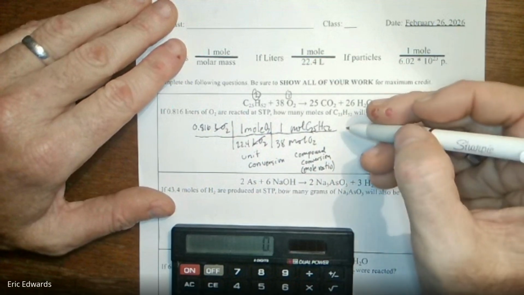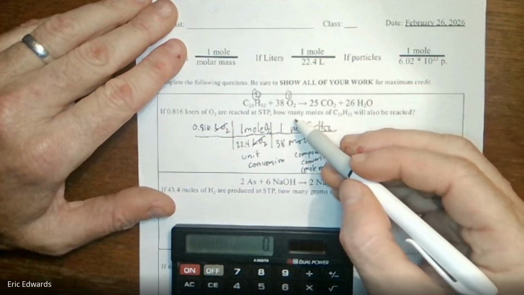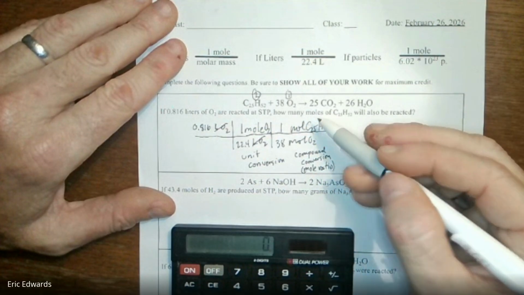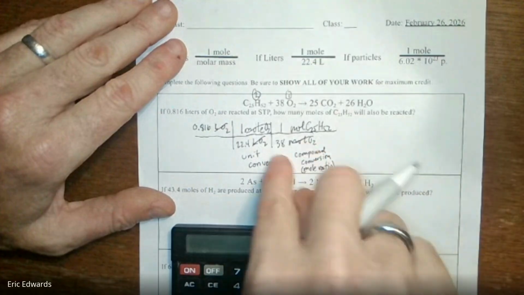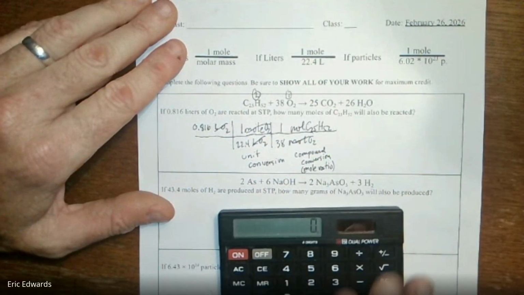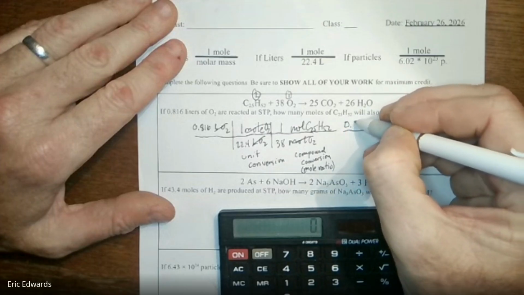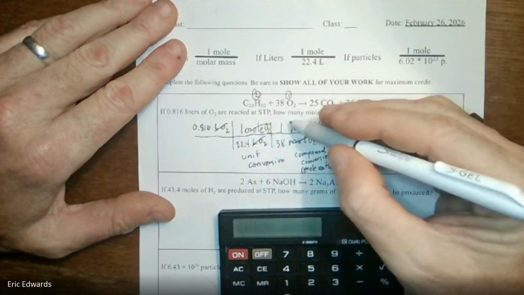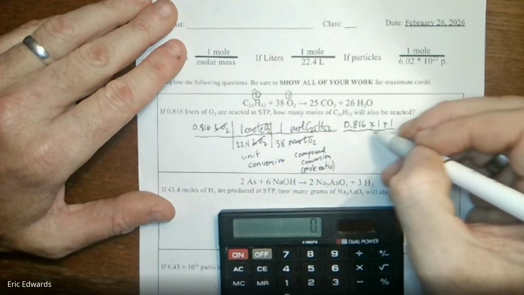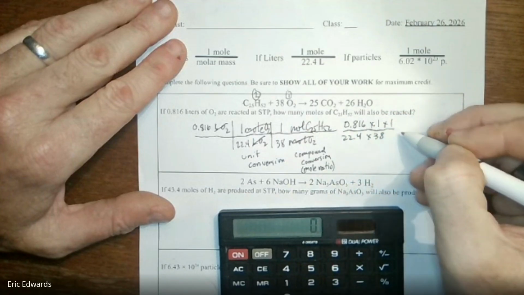Now, the next question is, is our answer in moles? We are looking for the answer in moles. And in this case, we are looking for the answer in moles. So we have finished setting up this particular problem. Now, all we have to do is complete it. So I'm going to do 0.816 times 1 times 1. Those are the top numbers. And I'm going to do 22.4 times 38.